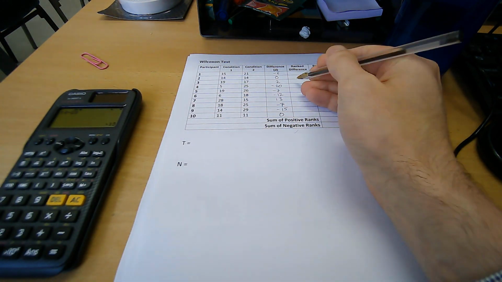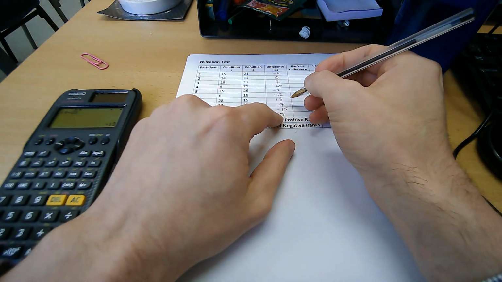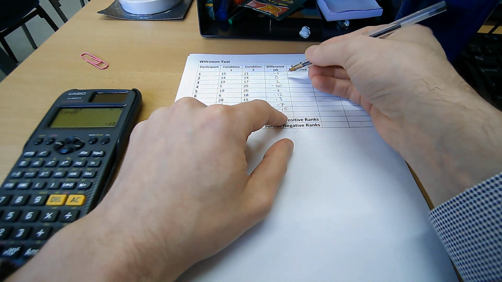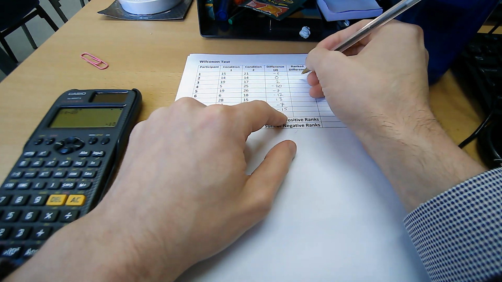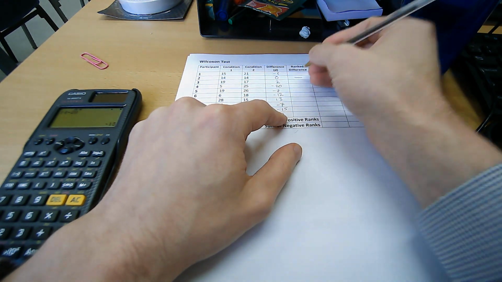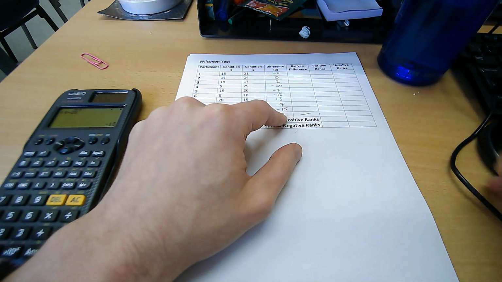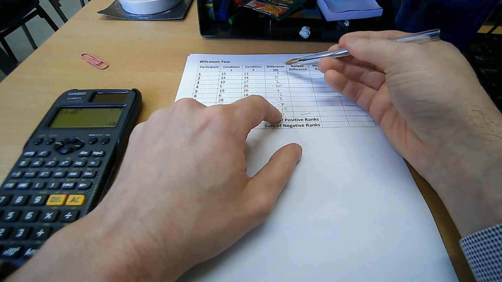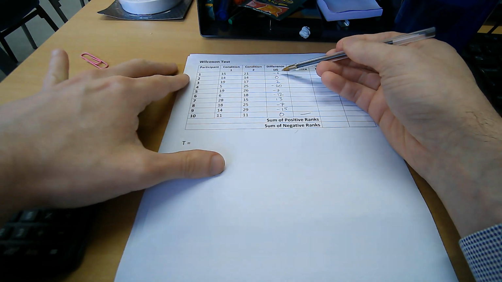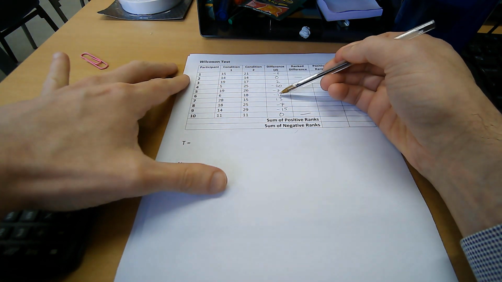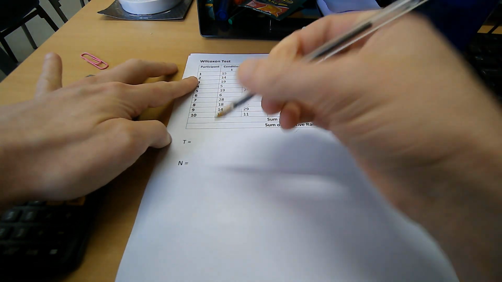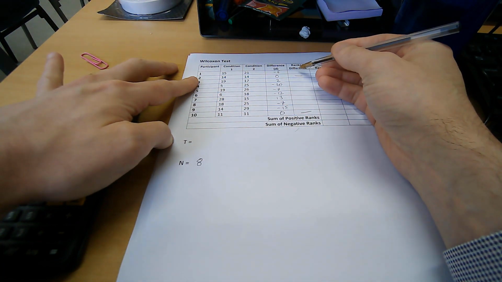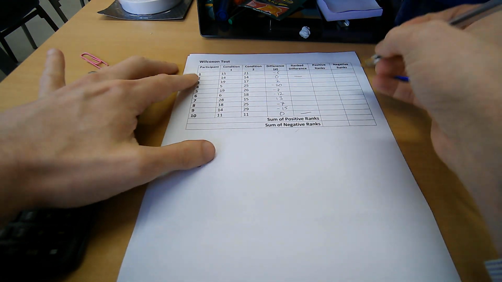Now, we have to rank the difference. The first thing to note is that we completely ignore the ones where the difference is 0. There's no difference there, so we're not ranking them. Sometimes I like to put a little line in there just to remind myself not to rank them. Now, I need to calculate n, which is basically how many differences are remaining. 1, 2, 3, 4, 5, 6, 7, 8. So there's 8 differences remaining, so I'm going to write that down there. We need to rank them from 1 to 8.